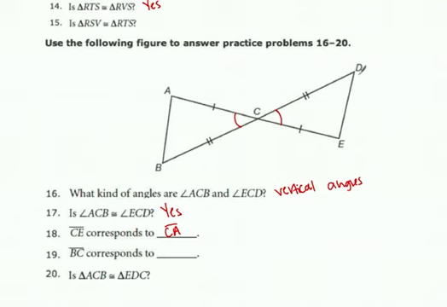BC would correspond to DC. And so the question is, is triangle ACB congruent to triangle EDC? The answer to that would be yes.